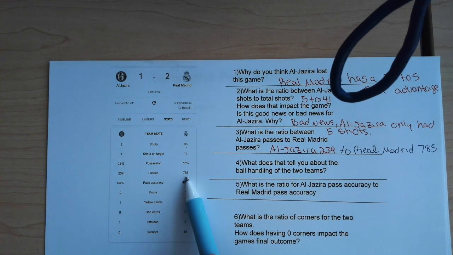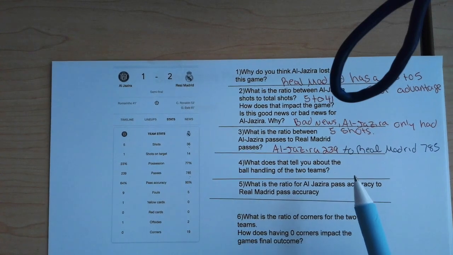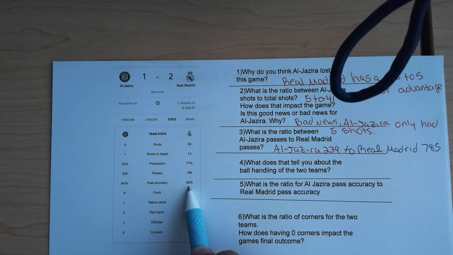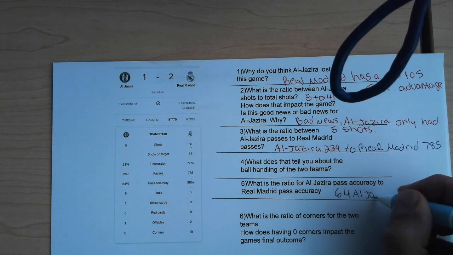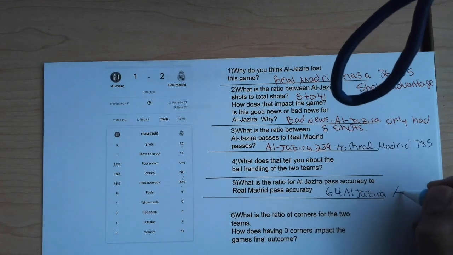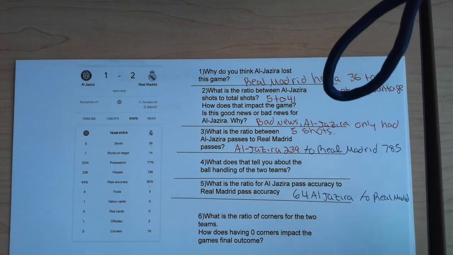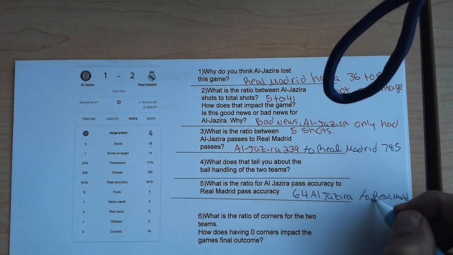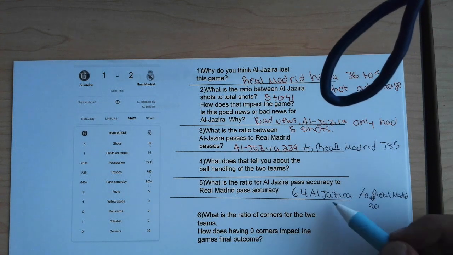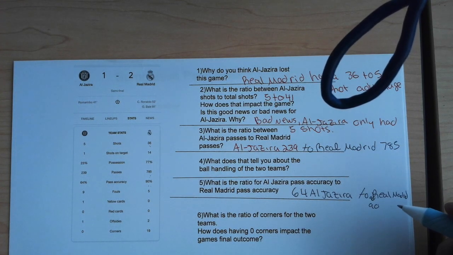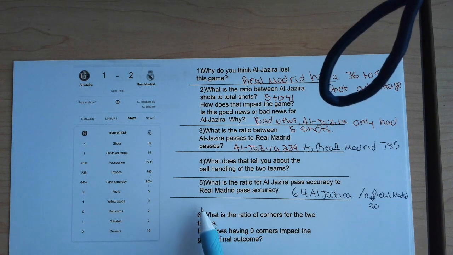Number 5. What is the ratio for Al Jazeera pass accuracy to Real Madrid's pass accuracy? So, Al Jazeera goes first, to Real Madrid, which was 90%. What is the ratio of pass accuracy? Okay, so we have 64 for Al Jazeera and 90 for Real Madrid. You could say that Real Madrid passes the ball much better than Al Jazeera.